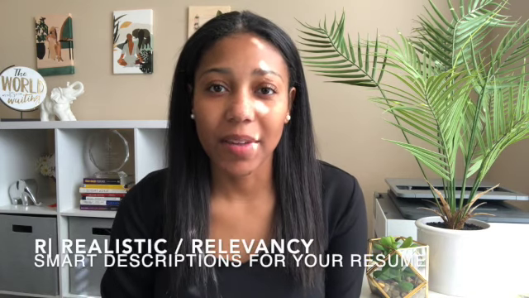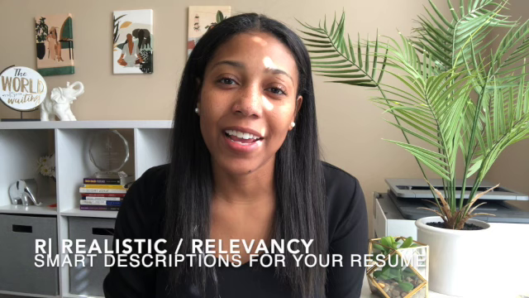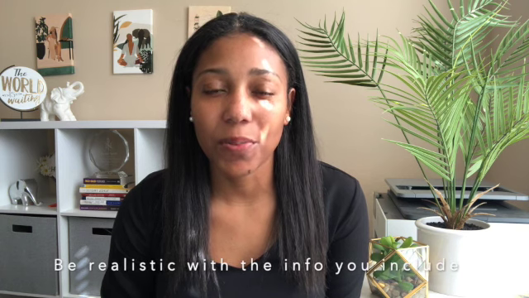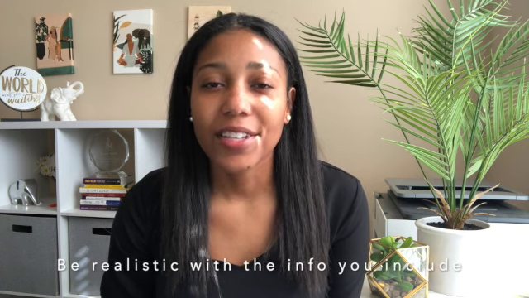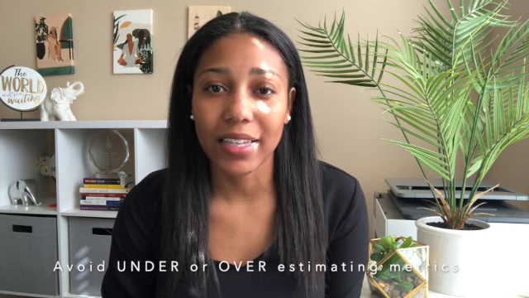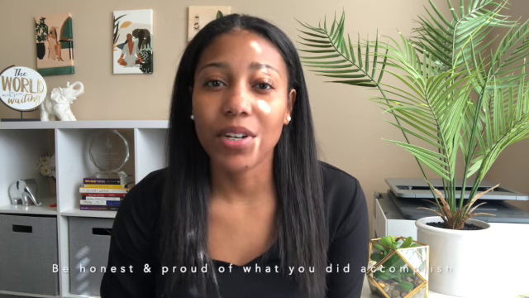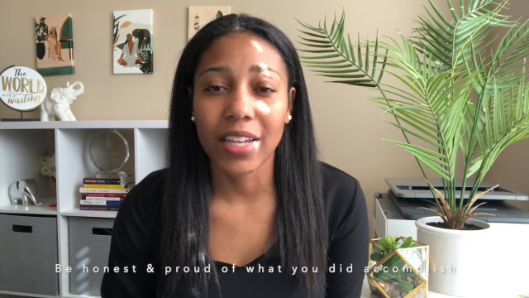So the R in SMART stands for realistic, but we're going to add a little razzle dazzle to it, and we're also going to incorporate relevancy. First and foremost, you want to be very realistic with the information you put in these bullet point descriptions. Like I mentioned before with the metrics, you don't want to underestimate the things that you did, but you also don't want to overestimate and fluff up your numbers. For example, you don't want to say that you saved the company millions of dollars when in actuality you only saved a few hundred. But I want you to be proud of that few hundred that you saved, right?